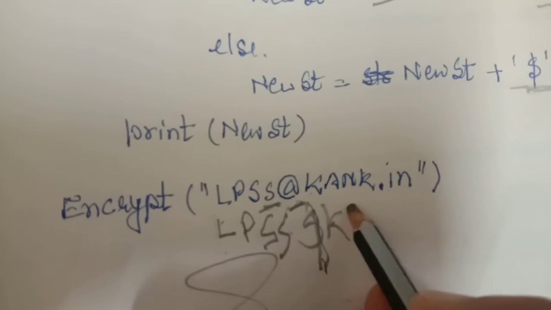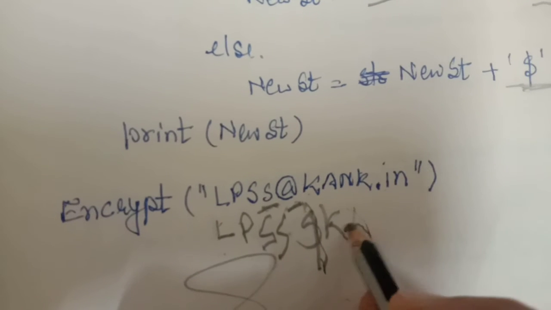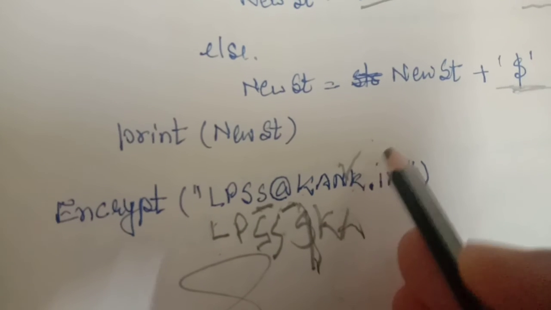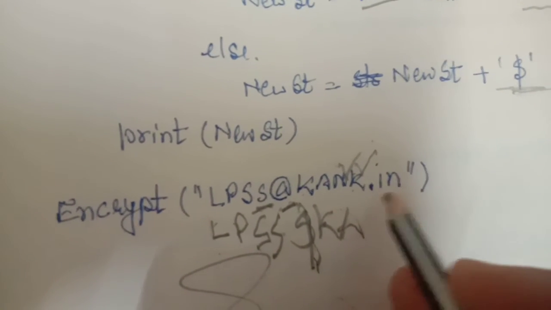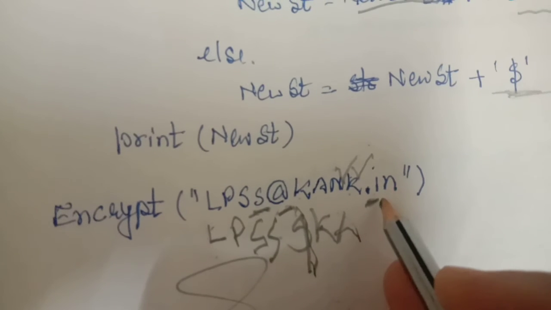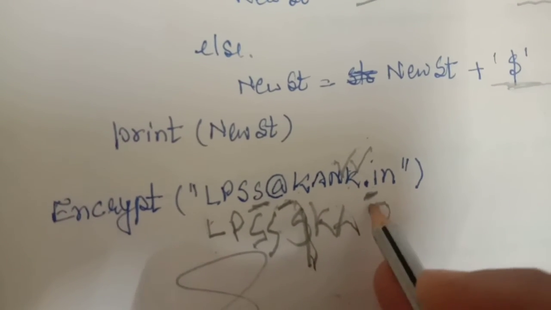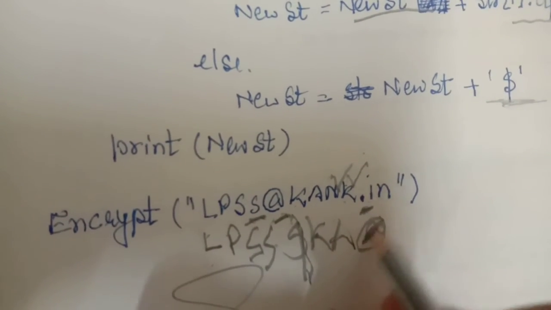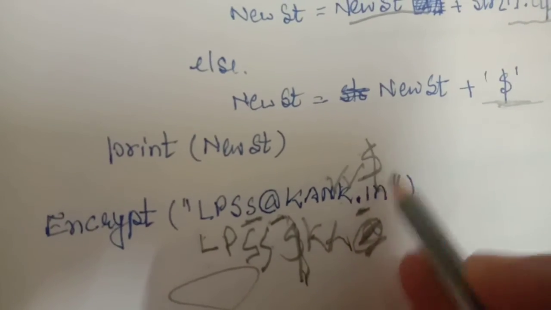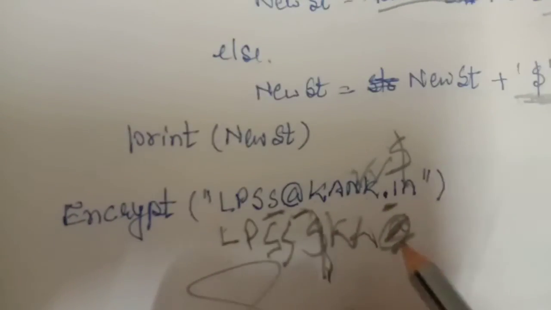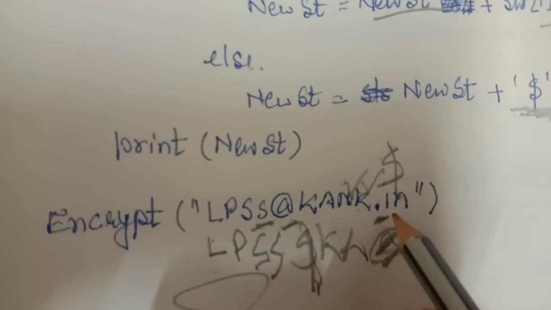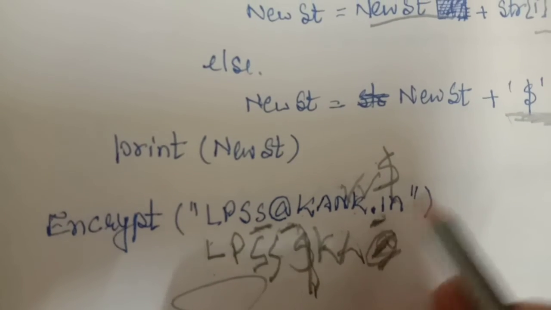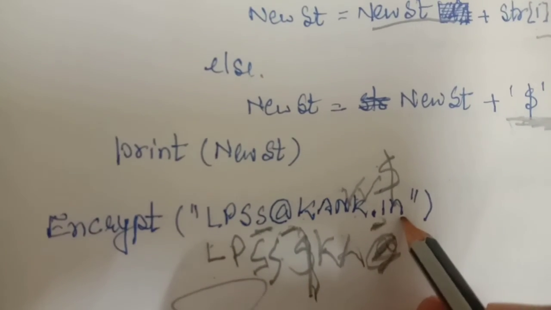Then next is capital, again as it is. This will again remain as it is. This is again a capital letter, it will remain as it is. Now this is a symbol, so it will be replaced with a dollar, because here dollar is specified, you can see. Thereafter there are two lowercase letters in the string, i and n, so i will be appended as capital I, and then n as capital N.